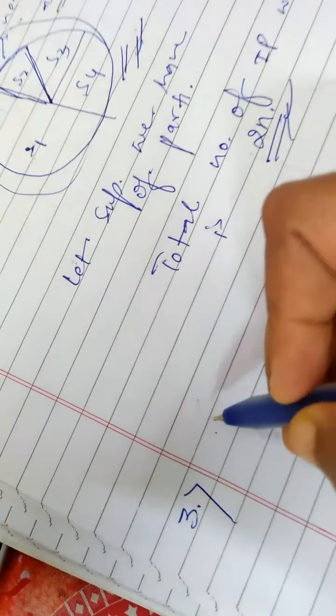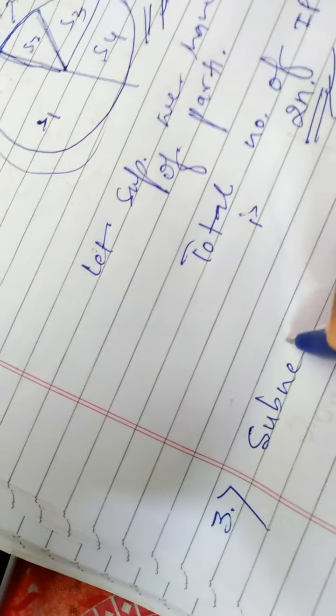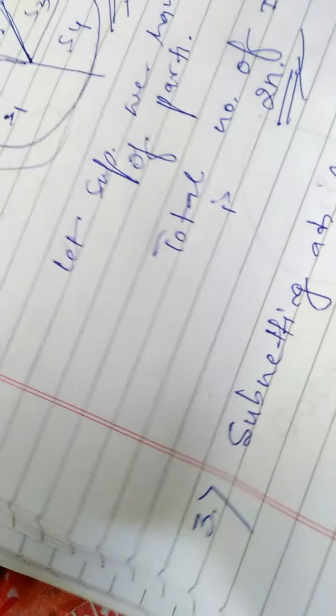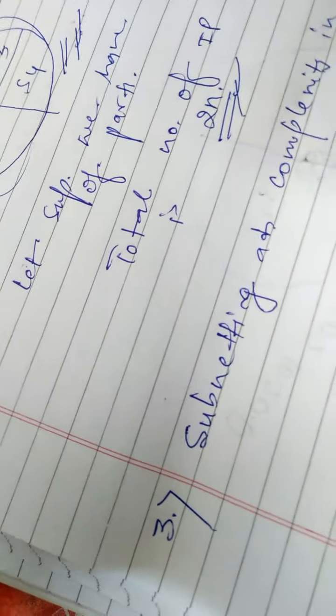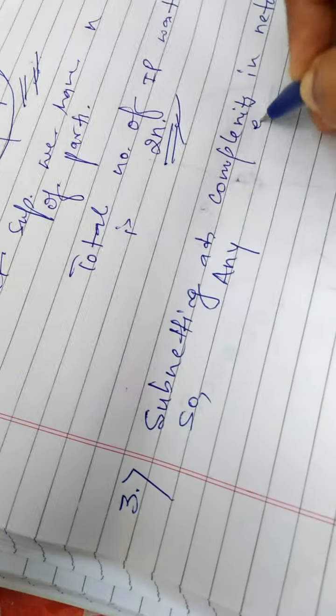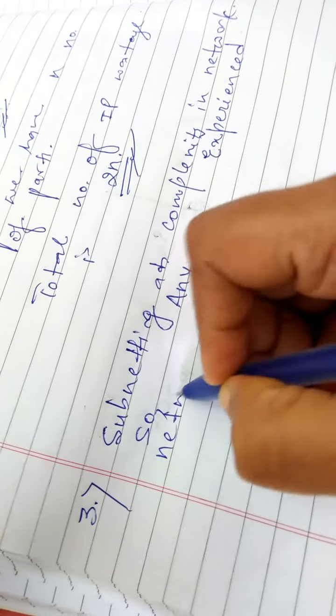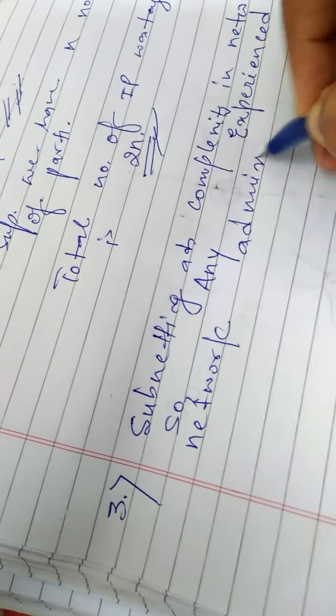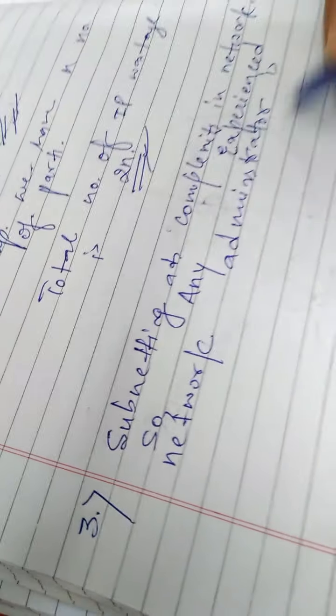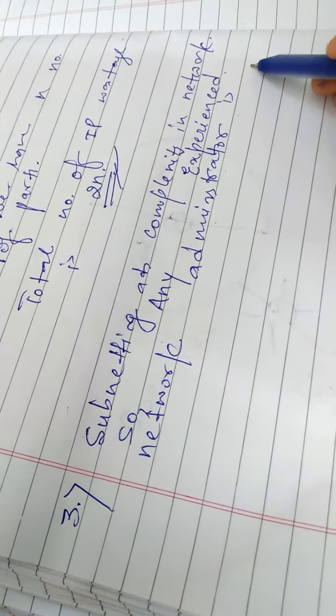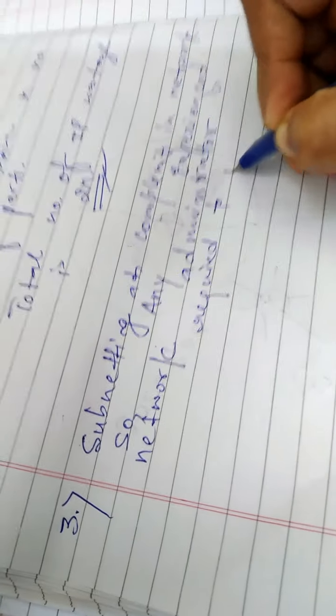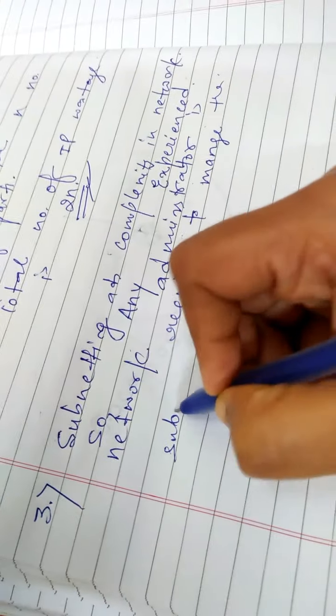Now going to the third disadvantage. As we know, subnetting is complex in a network, so an experienced network administrator is required to manage the subnetted network.